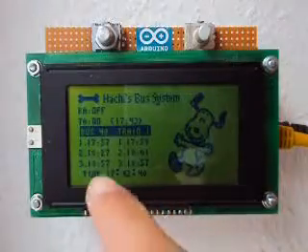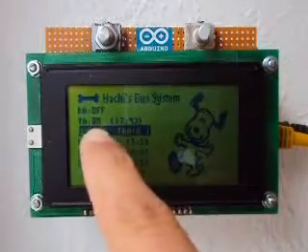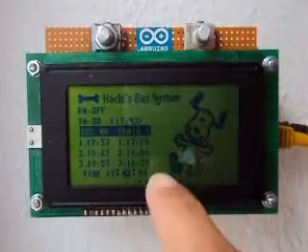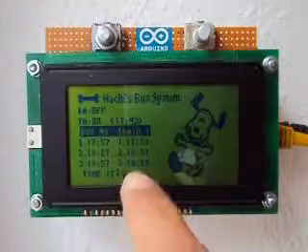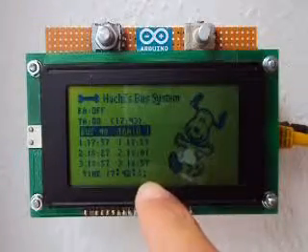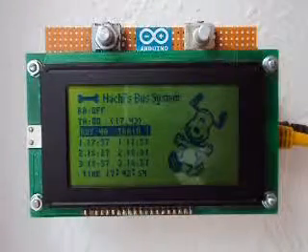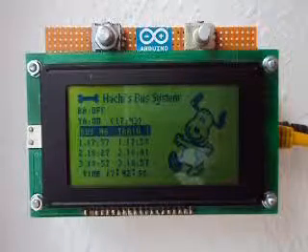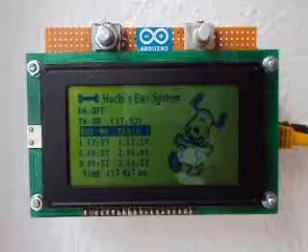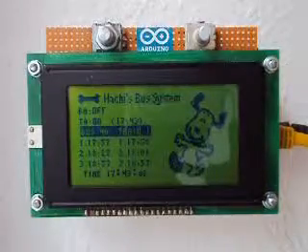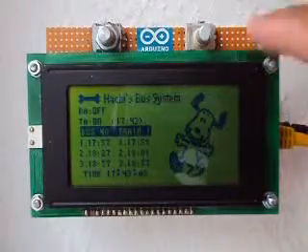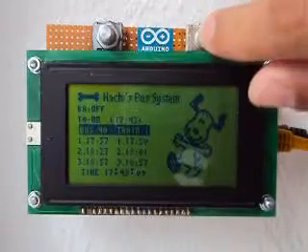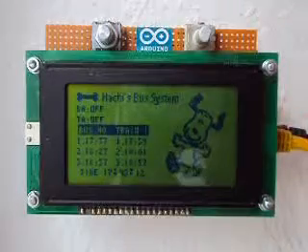Now we see on the screen that the time alarm is switched on. This is the time when the alarm is going to be activated. This is the current time, so we only have to wait 10 seconds. Yes, it's activated. Well, we can switch off the alarm.